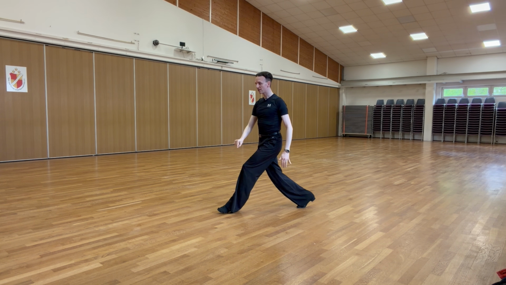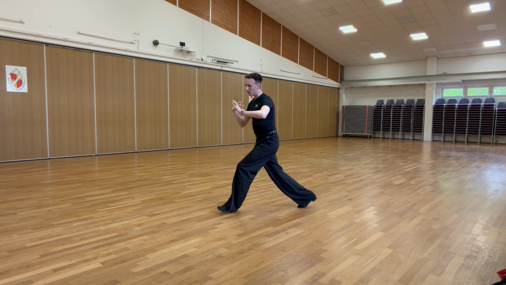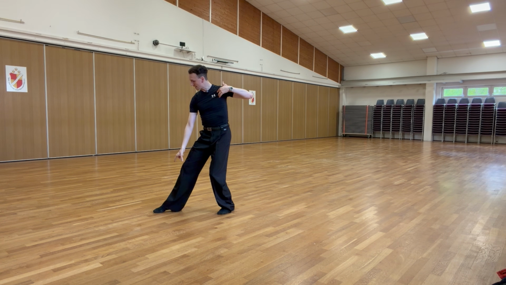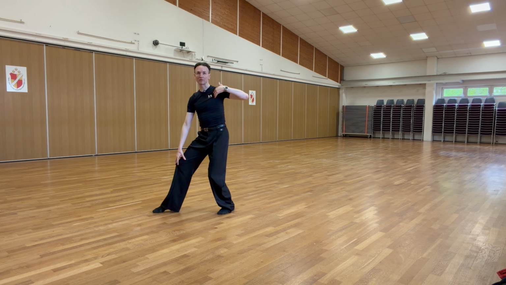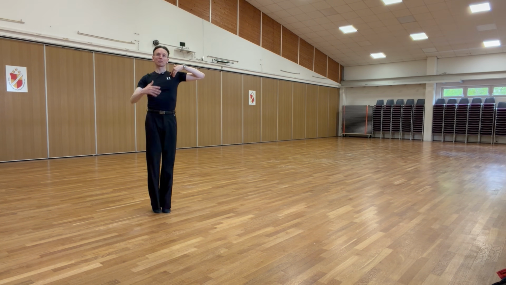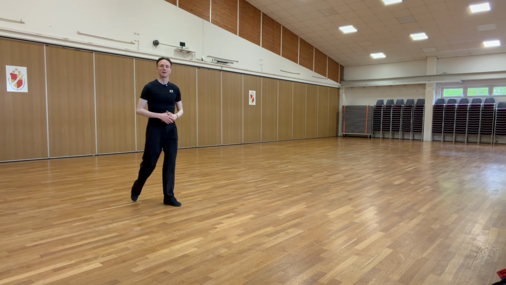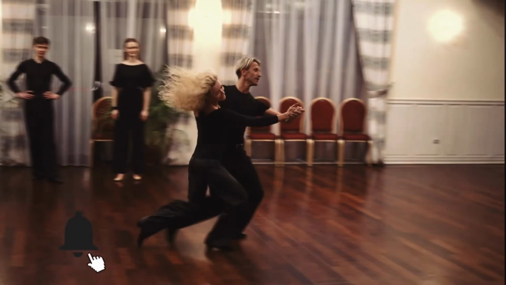Now, here you can again apply the principles that we just discussed in closed positions, because now you want to close, and you do that by swiveling on the right foot. 2 and 3 before moving backward into the natural turn.